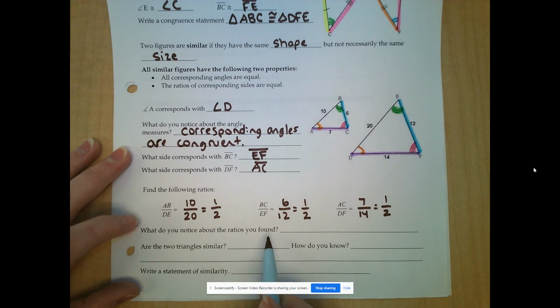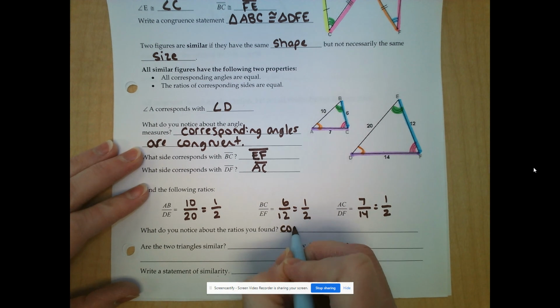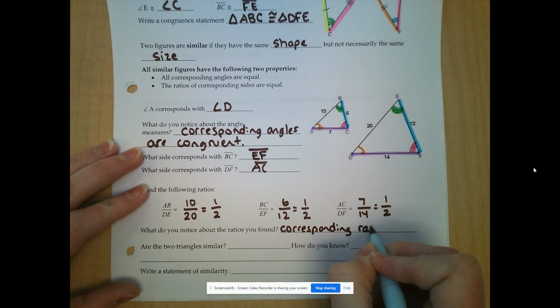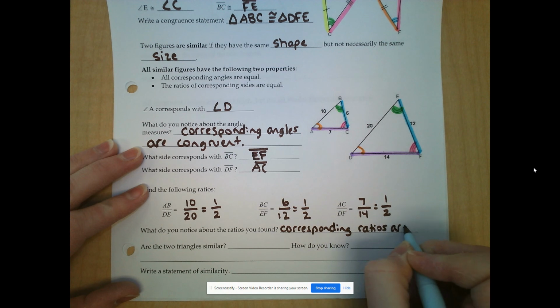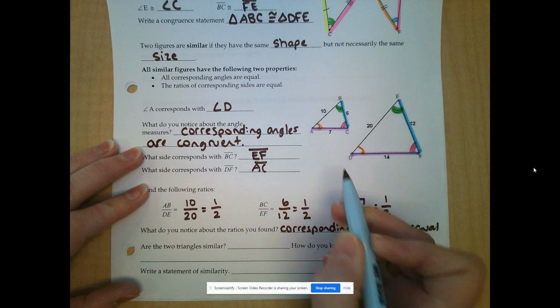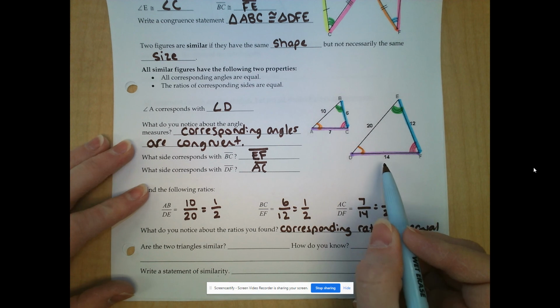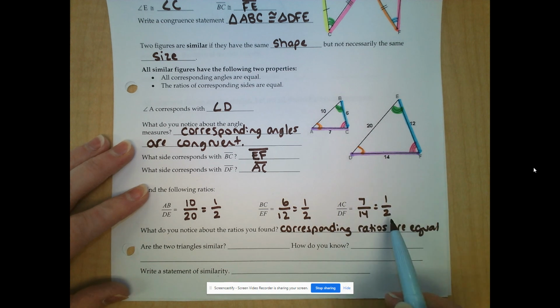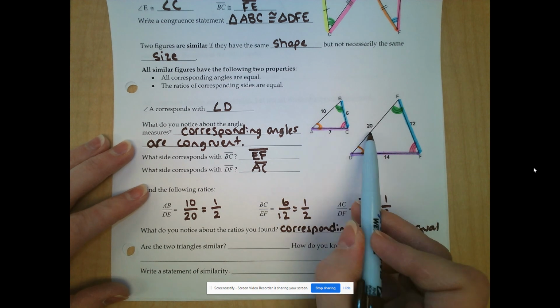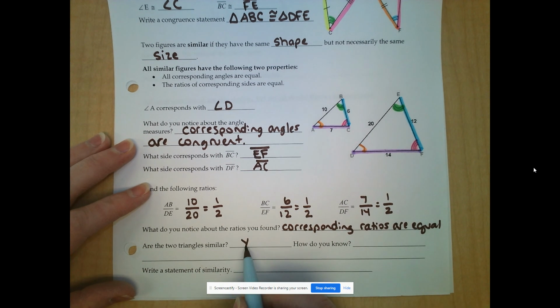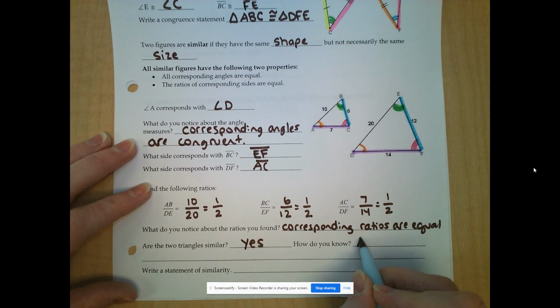So what do you notice about the ratios? Corresponding ratios are equal, right? If I pick corresponding sides, AC to DF, you'll see they're both purple. Those corresponding sides, 7 to 14, is 1/2. That is equal to a 10 to 20 ratio or a 6 to 12 ratio. Are the two triangles similar? We would say yes. How do you know? Angles are equal.